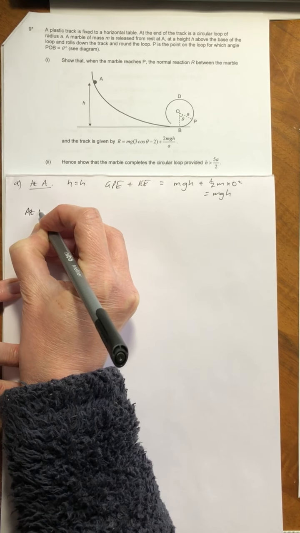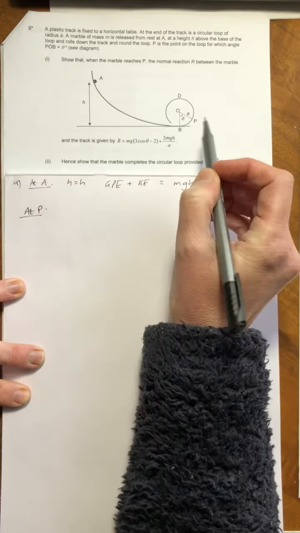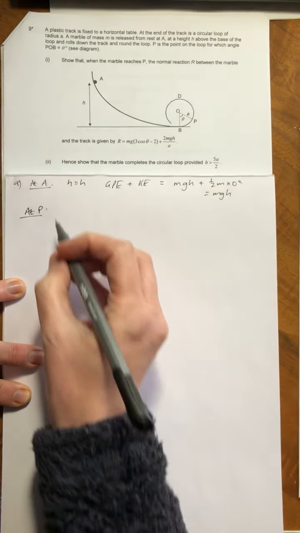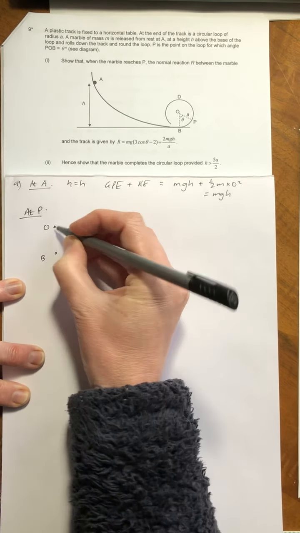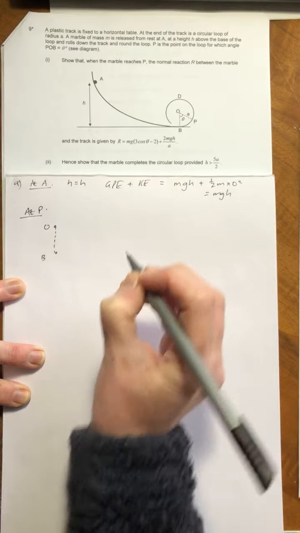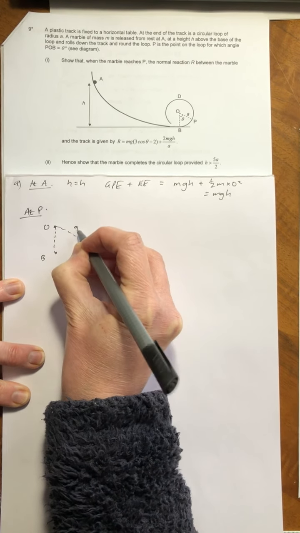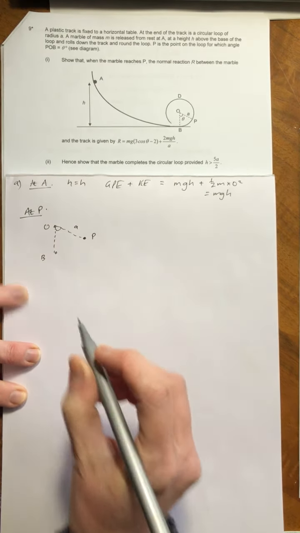At P, it's slightly more complicated. So what I'll do here is I'll just draw out my first diagram. That's shocking, isn't it? I've started the maths without drawing a diagram. So I've got that part of the circle. This is theta.